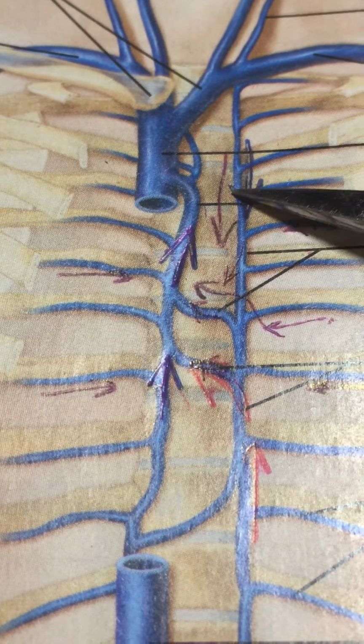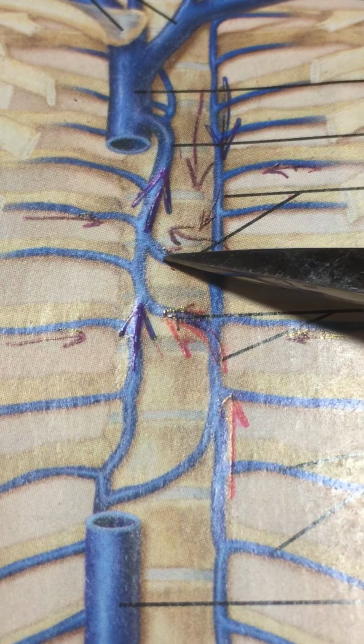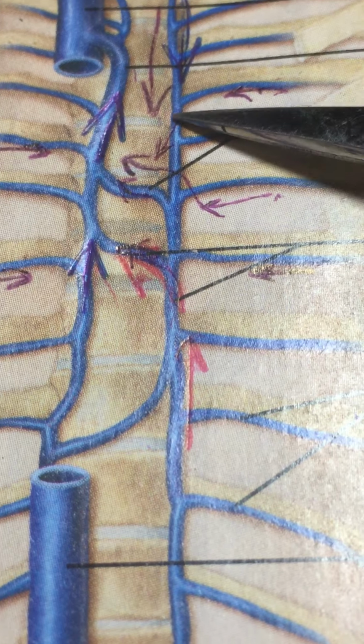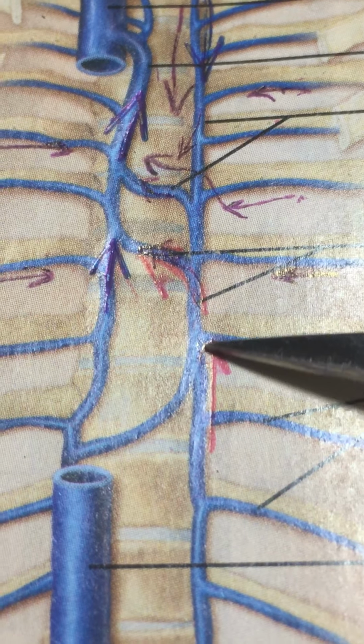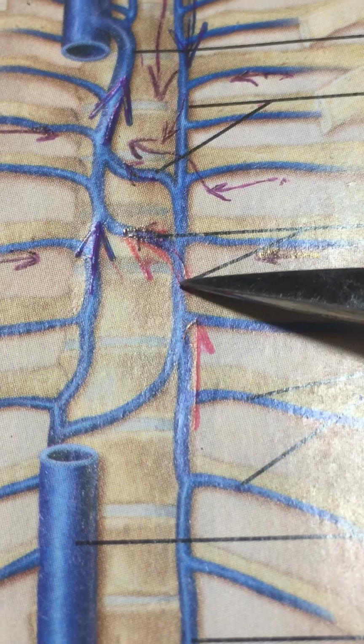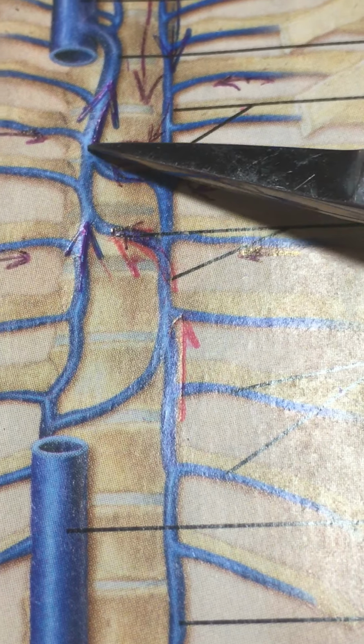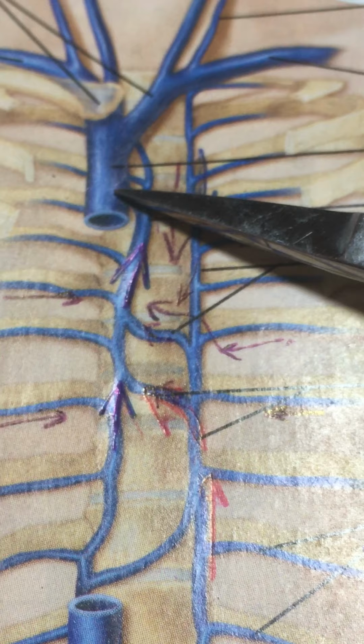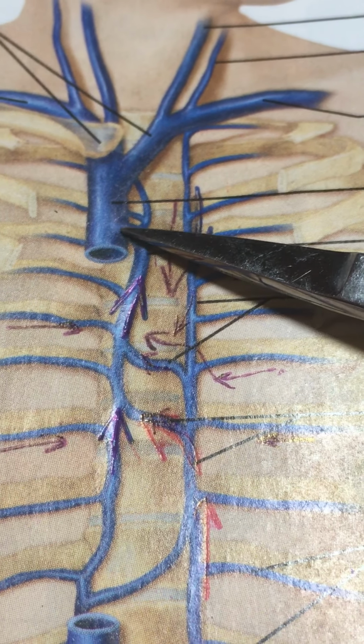The accessory hemiazygos is flowing downward and across. The hemiazygos is flowing upward and across. All of this is emptying into the azygos, which then empties into the superior vena cava.